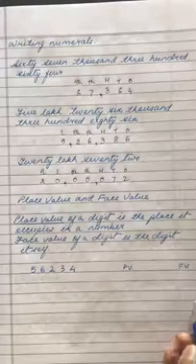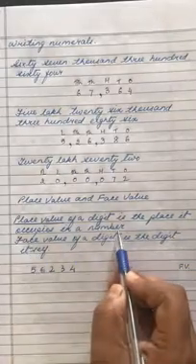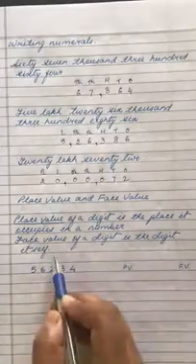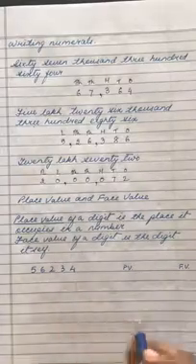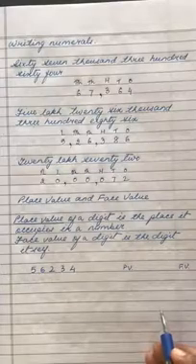The next topic is place value and face value of a digit. The place value of a digit is the place it occupies in a number. The face value of a digit is the digit itself. Let's see with an example. So I have a 5-digit number here. Let's see the place value of each digit.